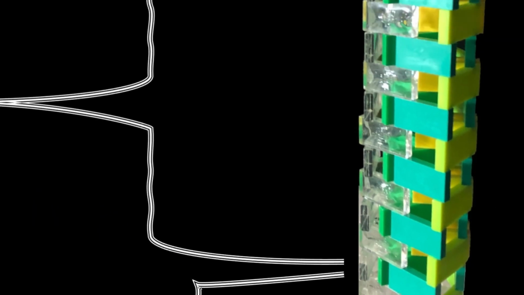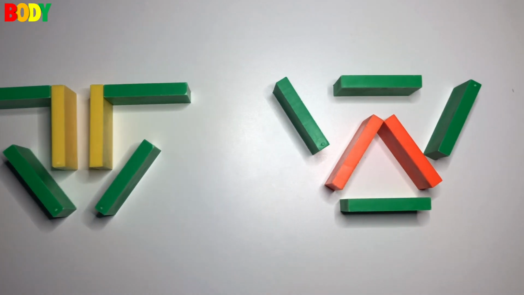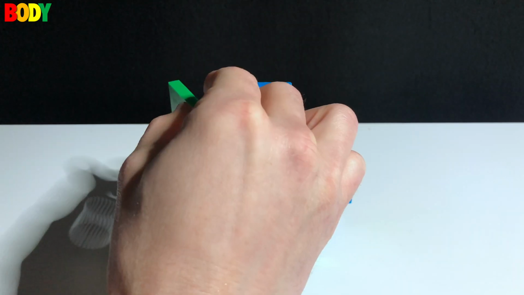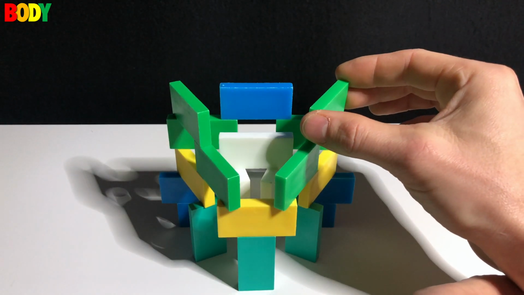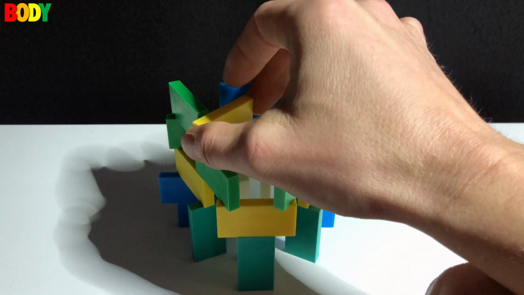We can move on to building the body of the spinal tower. The body is quite simple, containing only two repeating layers. I start by placing a blue domino at the back of the structure. Next, I place two green dominoes, and begin building the spine by placing two yellow dominoes.